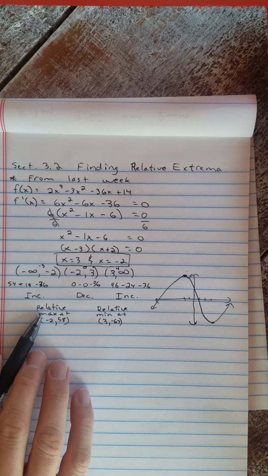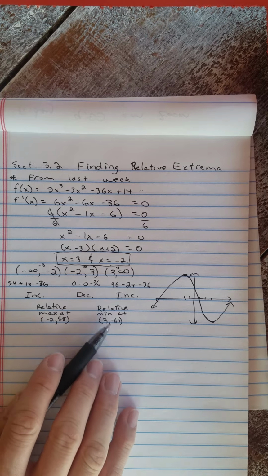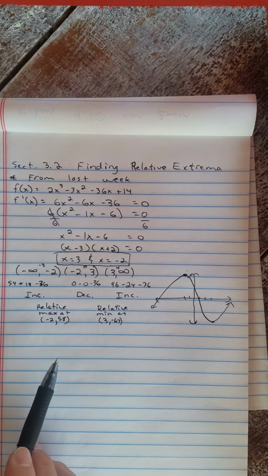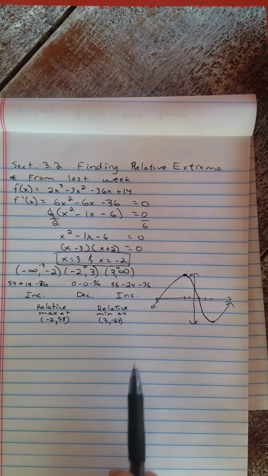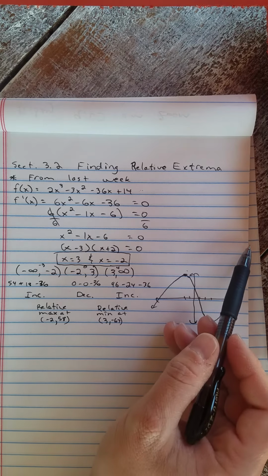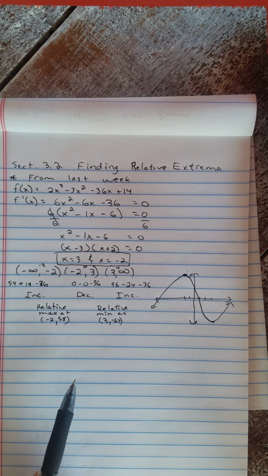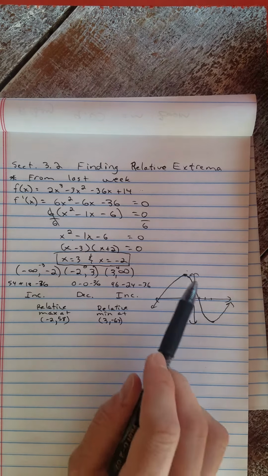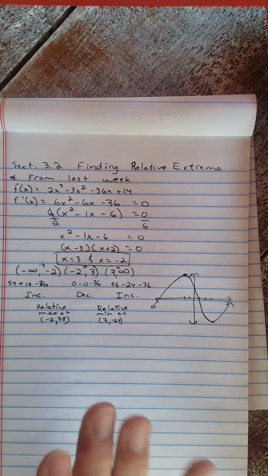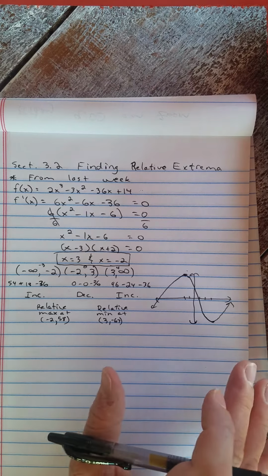By the way, the reason these are called relative maximums and relative minimums is they're not the absolute highest point on the graph or the absolute lowest point on the graph, because this graph in this direction goes down forever and in the other direction goes up forever. So there is no absolute minimum or maximum. These are just relative mins and maxes. Okay? That's it as far as the work that we're going to do today.